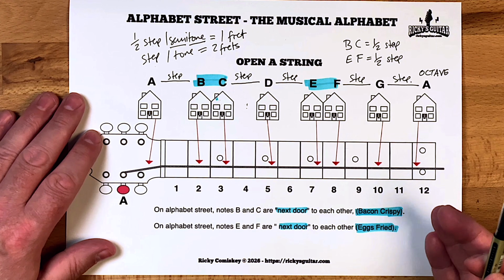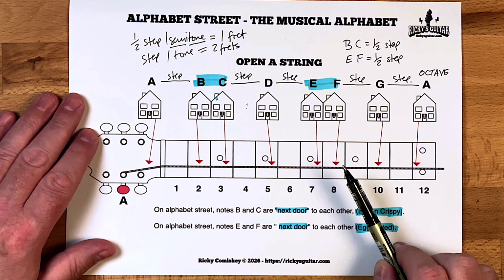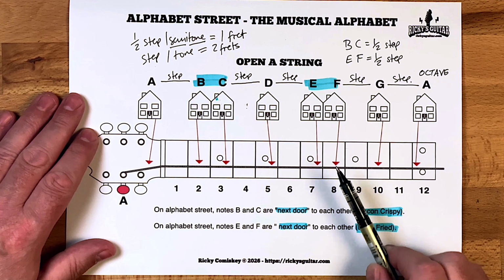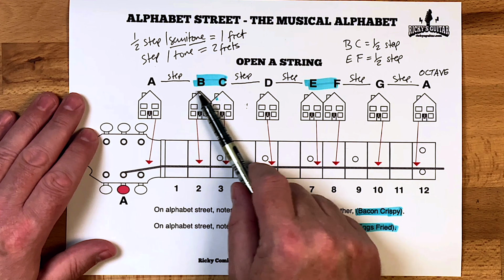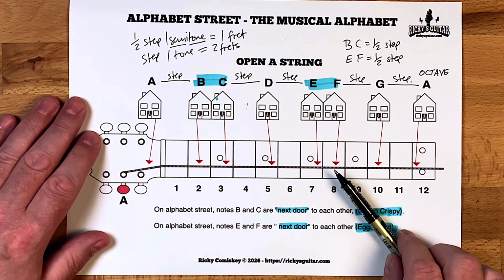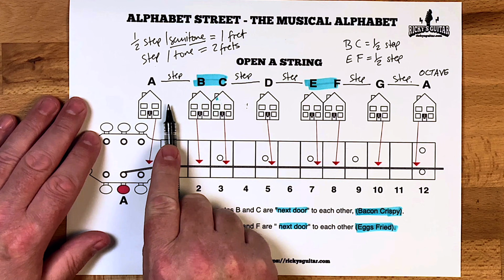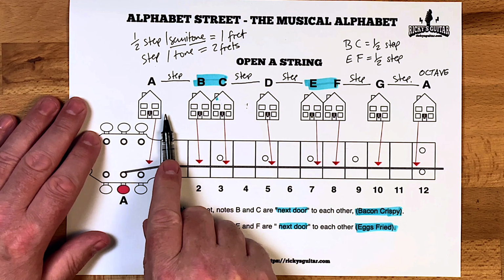And the big thing to remember is this. B and C live next door to each other. E and F live next door to each other. They enjoy a good breakfast of bacon that's crispy and eggs that are fried. And like I said at the beginning, you've probably noticed something important. There are empty frets between these notes. And these empty spaces are where sharps and flats come in.